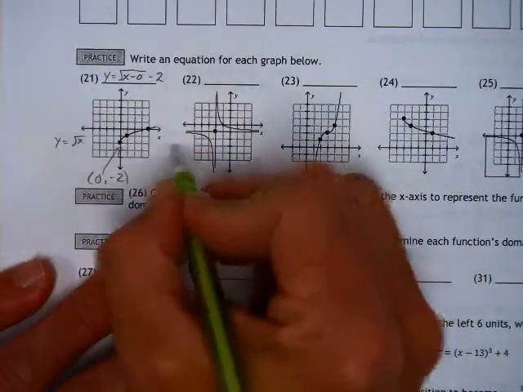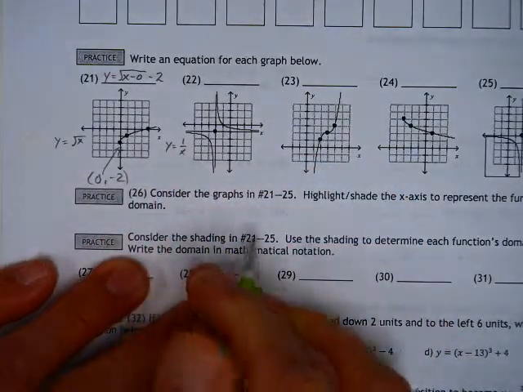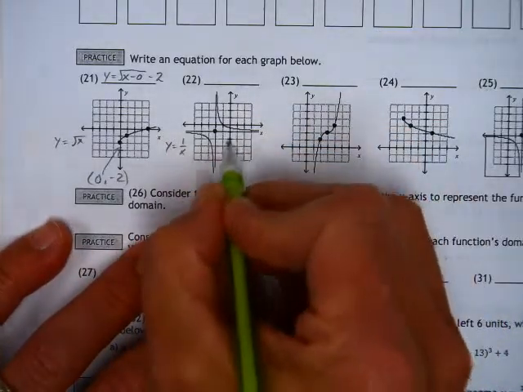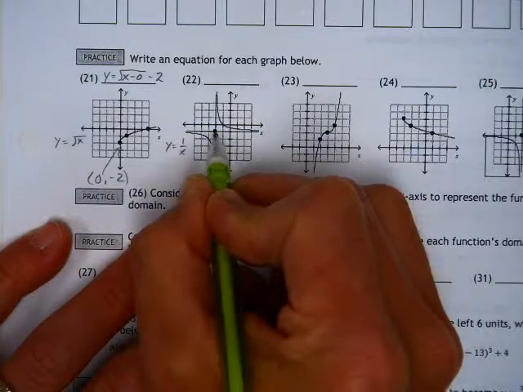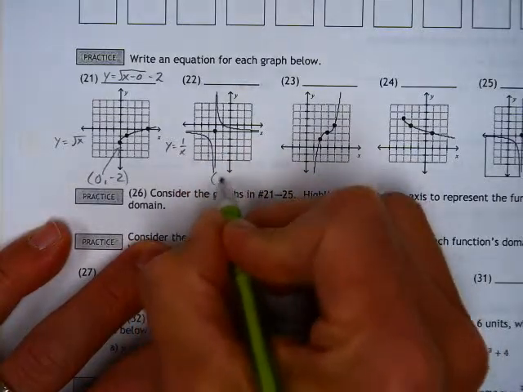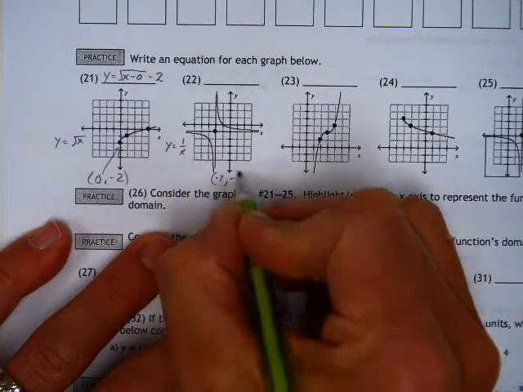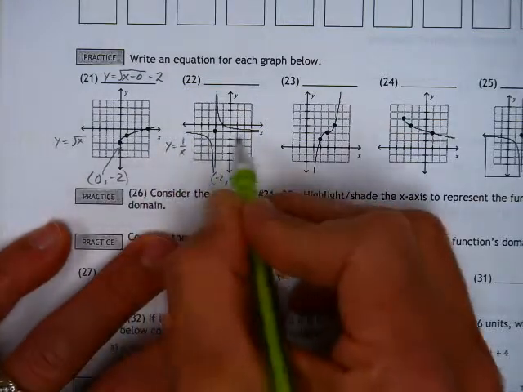The parent graph of this one is y equals the square root of x. The parent of this one, y equals 1 over x. In that particular case, we are shifting it, if this is the origin, down 1 and over 2. So the new center is -2 and -1. Sorry, I should have said back 2 and down 1. I think that's what it looks like.